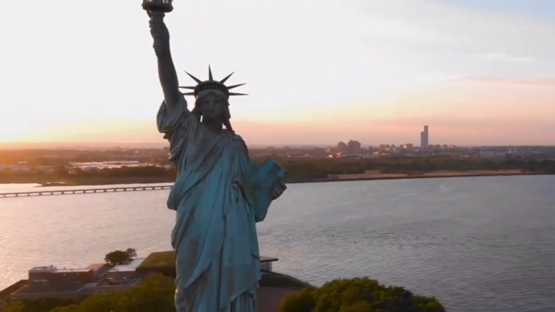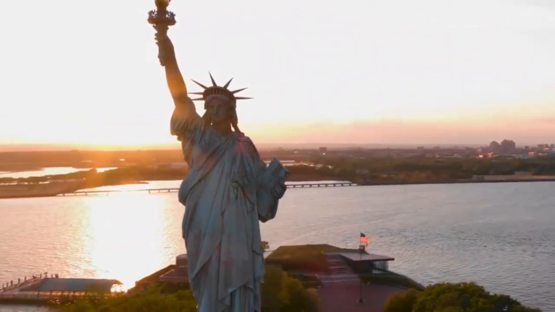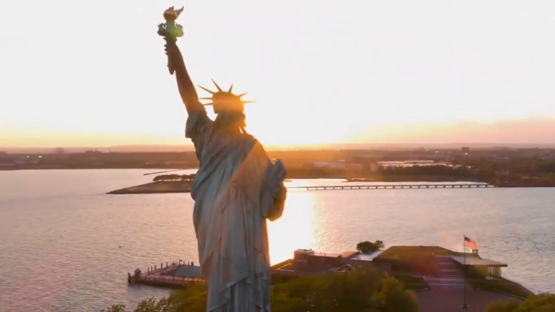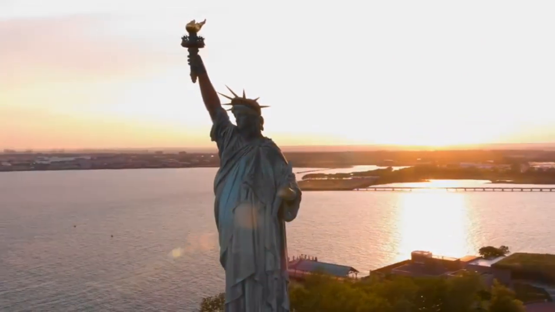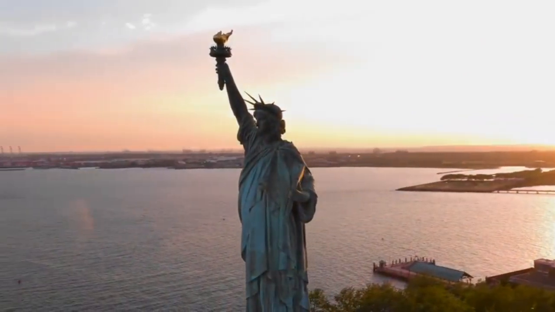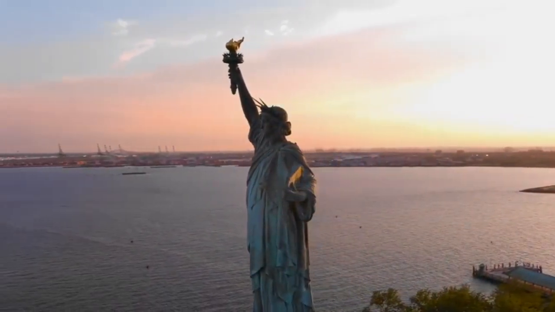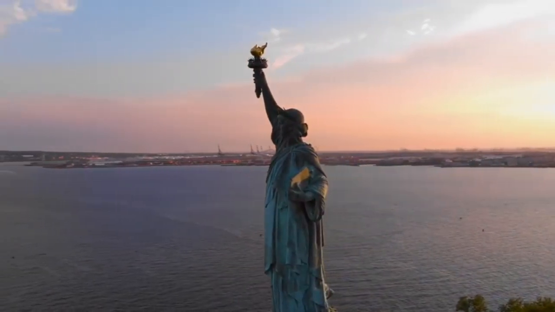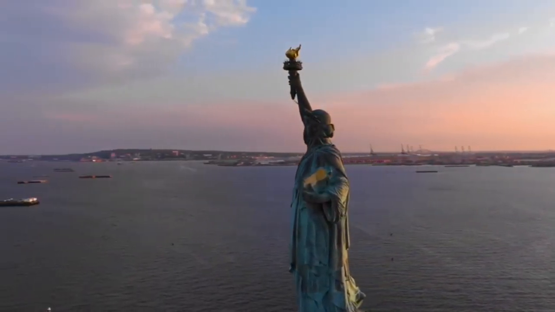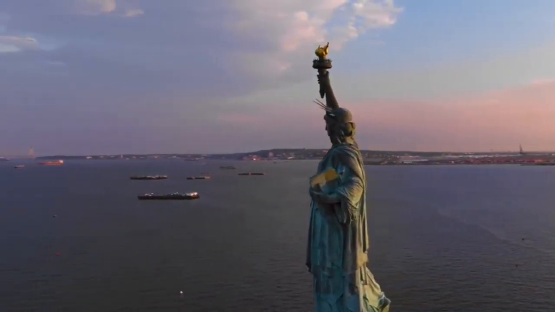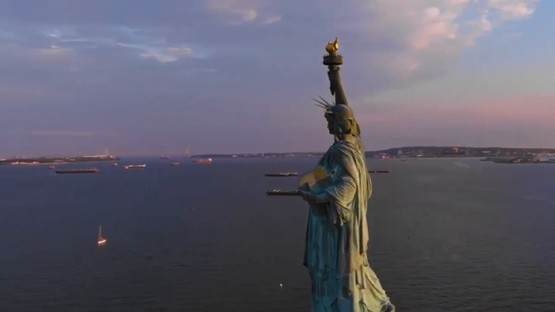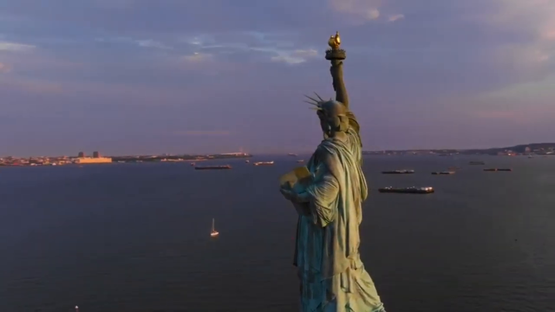The Statue of Liberty is a colossal neoclassical sculpture on Liberty Island in New York Harbor, within New York City. The copper-clad statue, a gift to the United States from the people of France, was designed by French sculptor Frédéric Auguste Bartholdi, and its metal framework was built by Gustave Eiffel. The statue was dedicated on October 28, 1886.